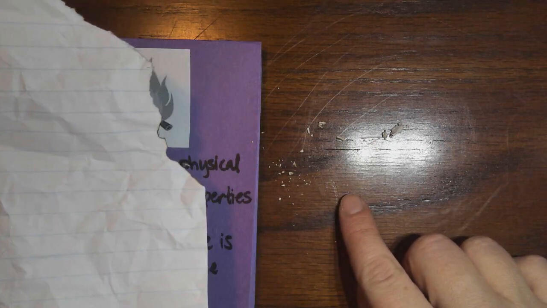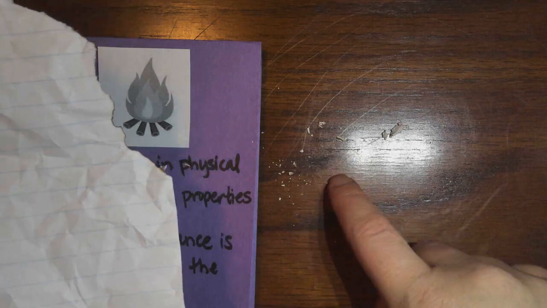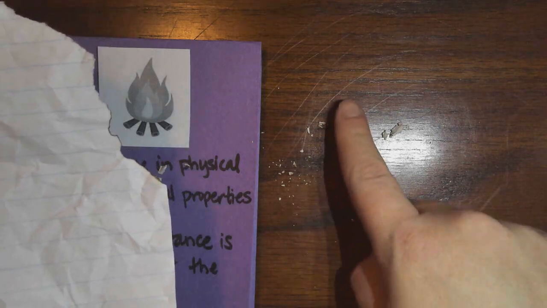So if I go ahead and actually set fire to the piece of paper, if you've ever seen paper burn, you know what's happening right now. So you can see what's left down here is actually ash. There's no more paper here. I can't take this and turn it back into paper, right? This is my new substance, the ash that's left behind.